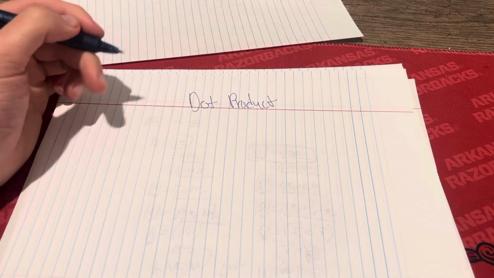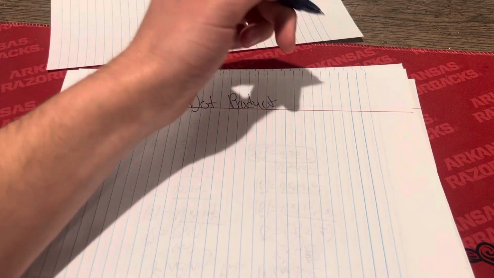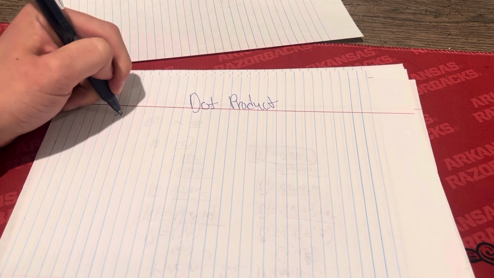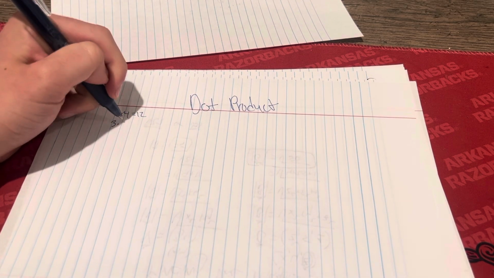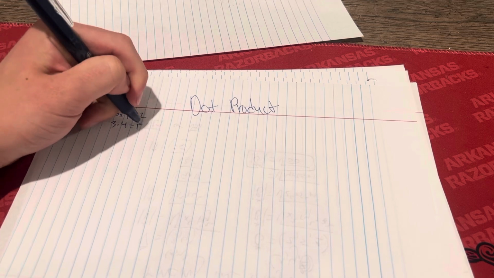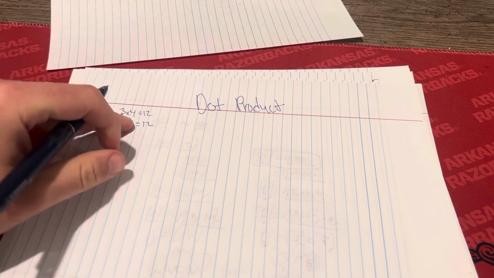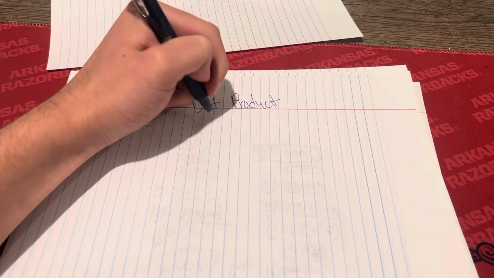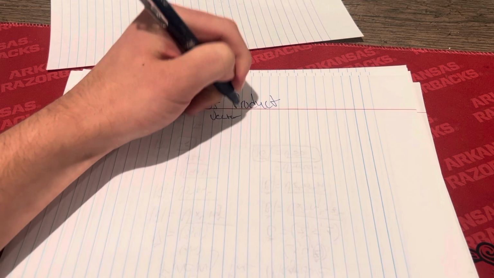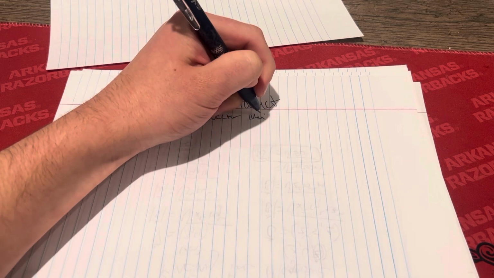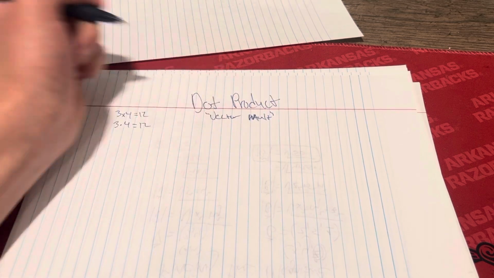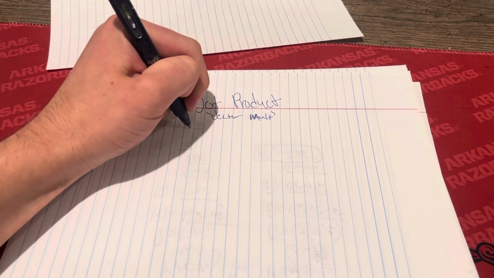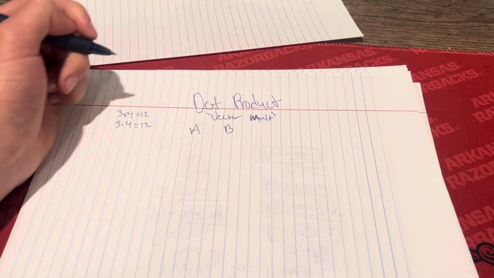So the dot product, I like to think of it this way: everybody grows up doing 3 times 4 equals 12, and then you bring in the dot when you start using x as a variable. It's multiplication, really, just vector multiplication. That's the way I like to think of it, because it's really the same thing. You have to be careful about your points and which ones are which.